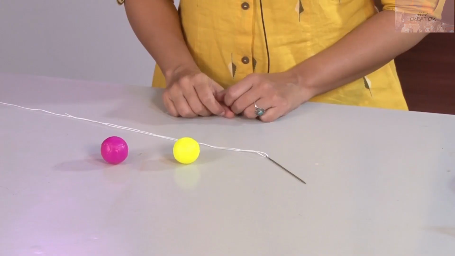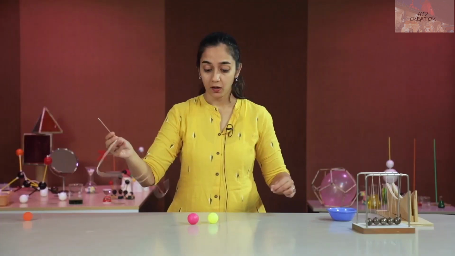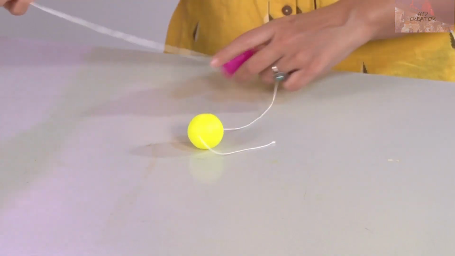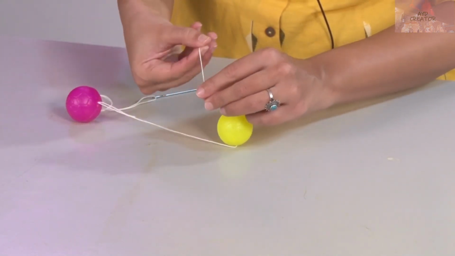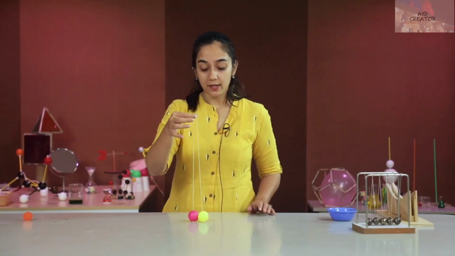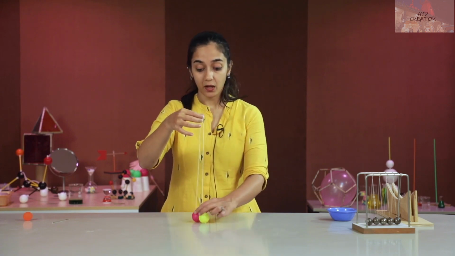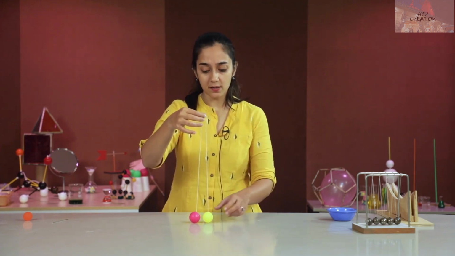Now, we will perform another interesting activity. Here, we have two plastic balls, a thread and a needle. Let's sew these balls into this thread. After sewing the balls into the thread, we get a setup that looks somewhat like this. Both these balls are of the same mass, approximately the same size, and they are kept at the same height.